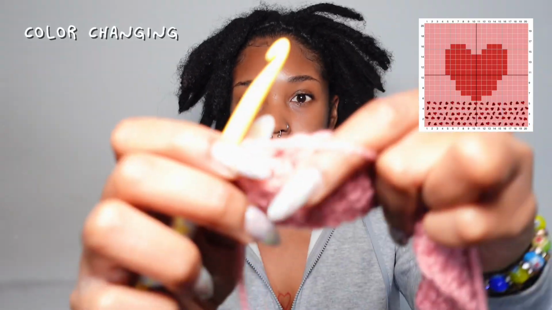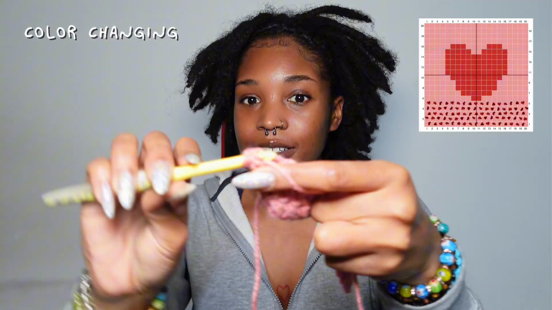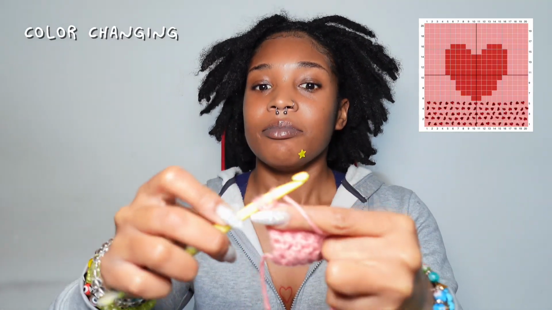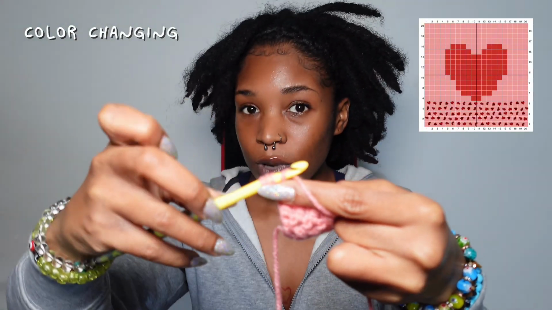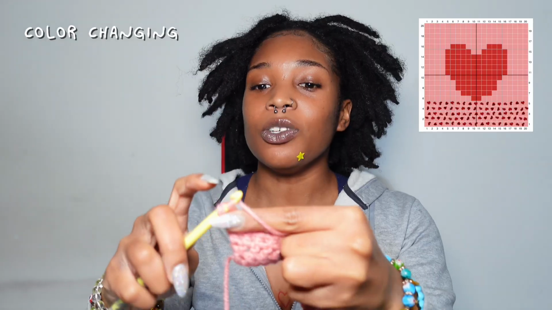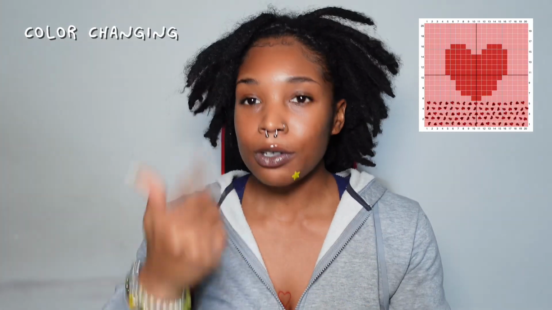Basically, whatever stitch you're doing, you're going to connect the other color yarn during your last yarn over, if you know what I mean. So if you were to do a half double crochet, you're going to yarn over, insert, pull up, yarn over. This last yarn over right here, where you will be pulling through everything to complete the stitch, that is where you will be changing the color. Every time. It's going to work every time. It's going to work with a single crochet. It's going to work with half, double, triple, all of them.